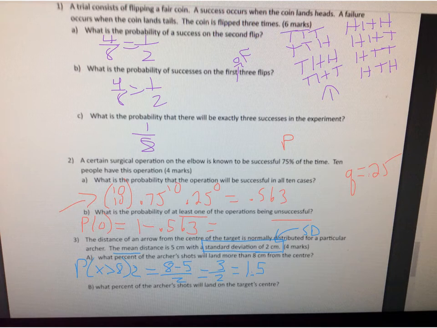If you go to the z-score chart and you look up 1.5, you would look down the left-hand column to find 1.5, and then across the top 0, 0.01, 0.02, and so on. The 1.5 should be a number right on the left-hand column of your chart, and all you have to do is read what that percentage is, and that's your P.